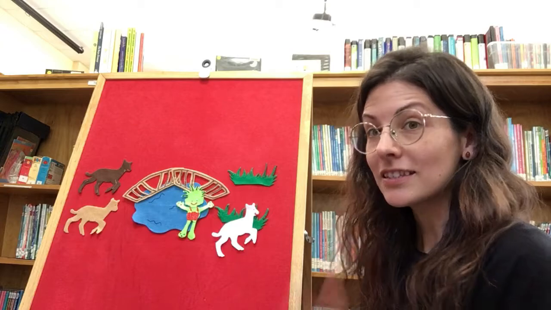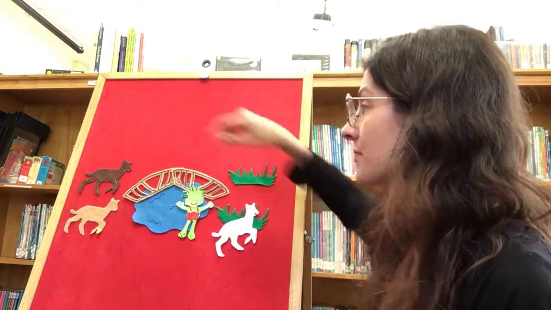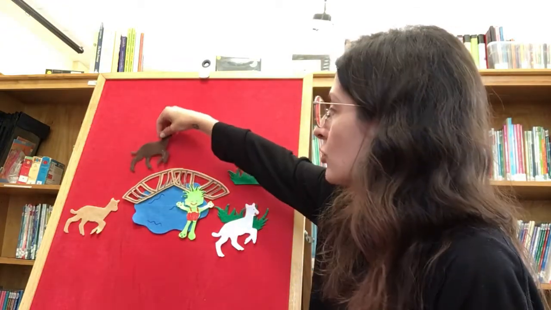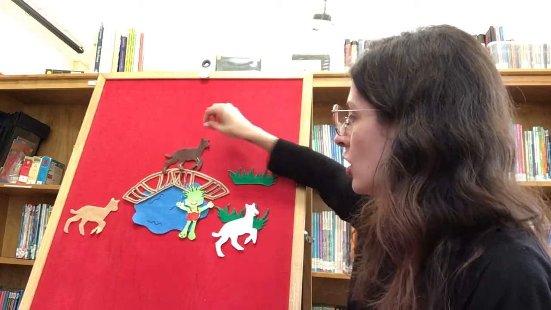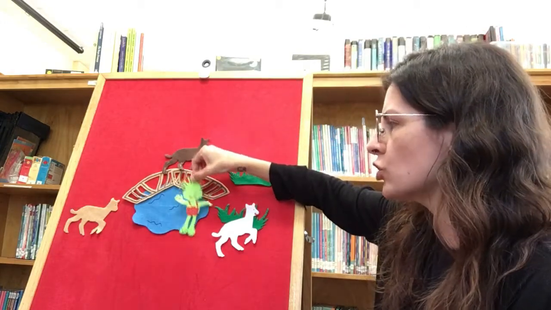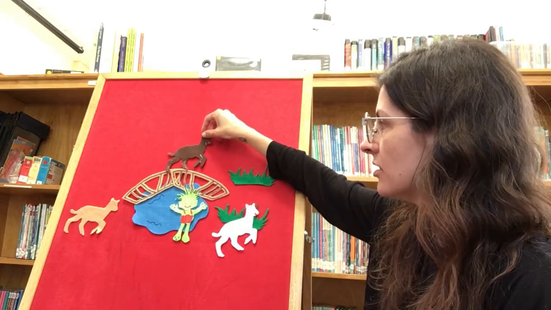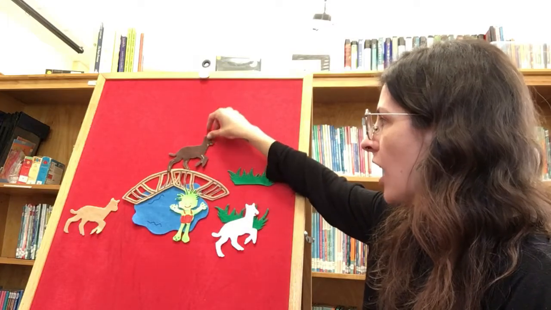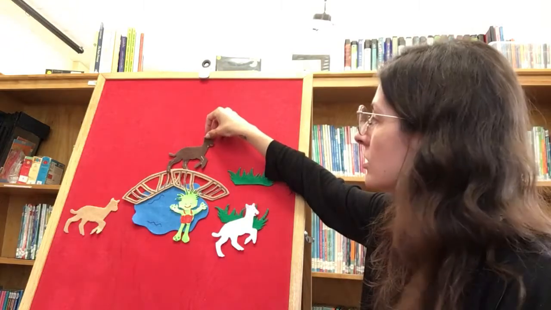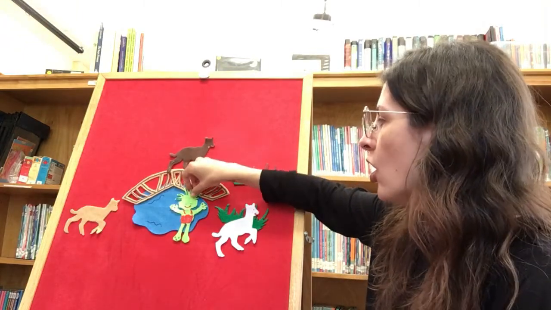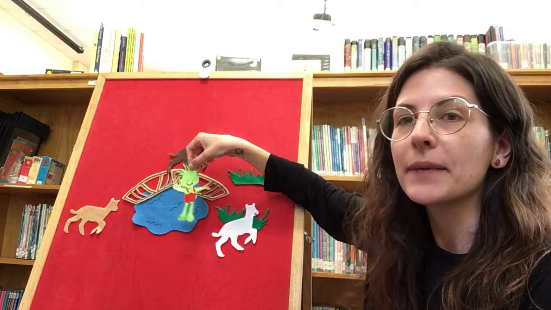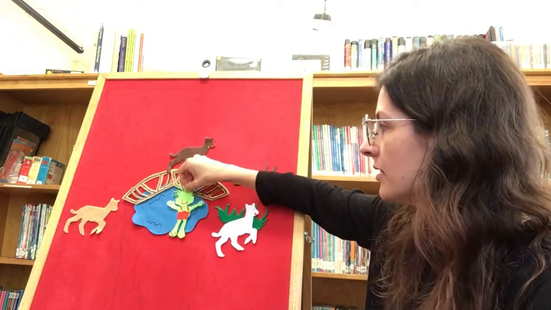Next, the second billy goat Gruff comes across. Trip, trap, trip, trap, trip, trap. Who is tripping over my bridge? It's me, the second billy goat Gruff. I'm just trying to cross the bridge to eat some delicious grass. Oh, no you aren't. I'm gonna eat you up.